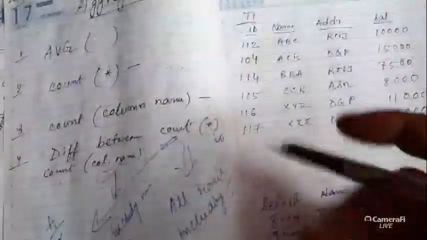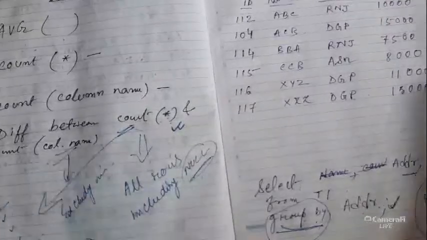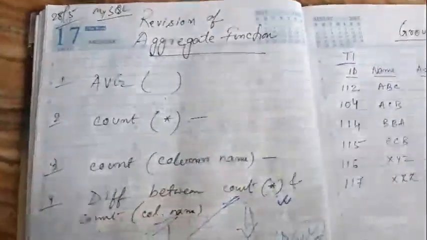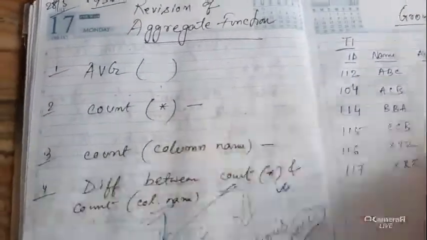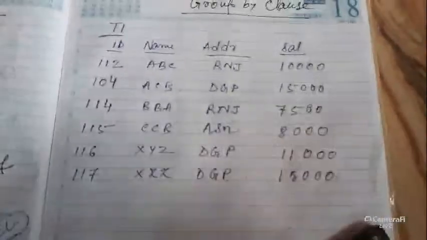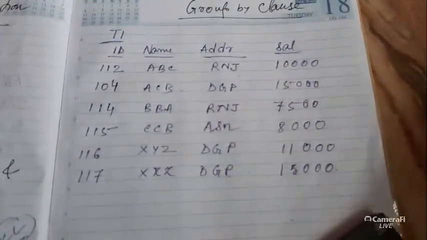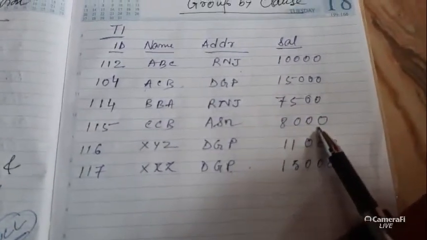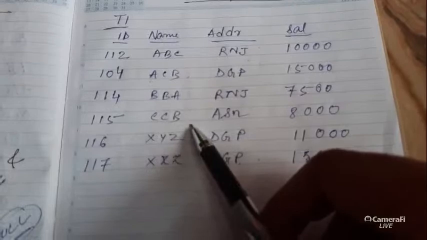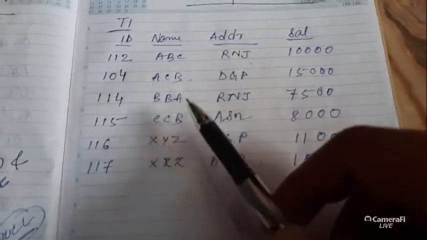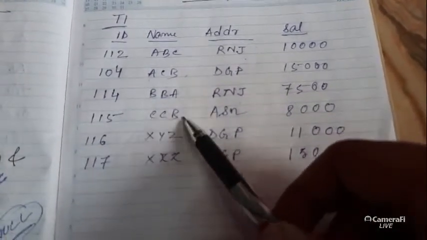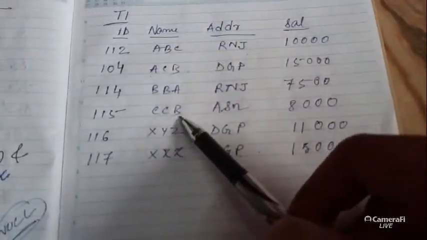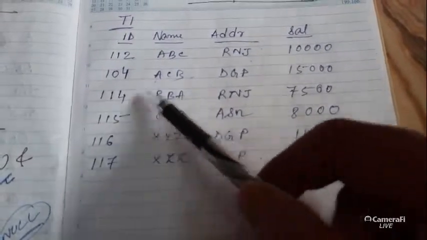So now I will go for a few things about multiple row functions, or sometimes they are also termed aggregate functions. Now what is the meaning of an aggregate function? For example, I am just taking this example. If you want to fetch the salary of the person whose name is CCB, how can you write the query? Select name comma salary from table T1 where name is CCB. So how will the query work?